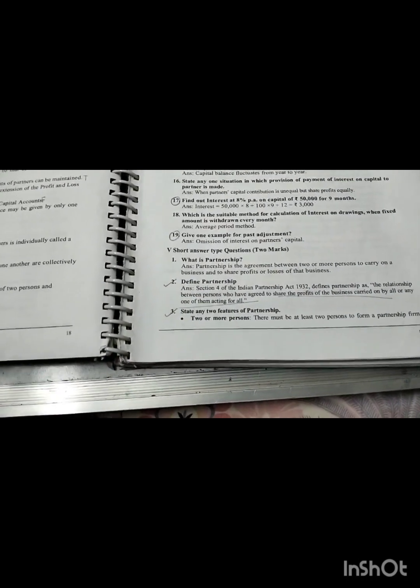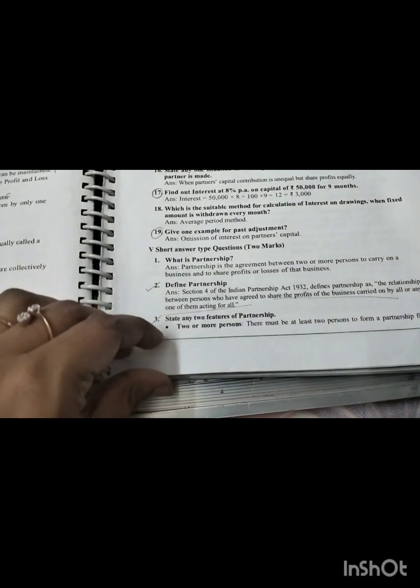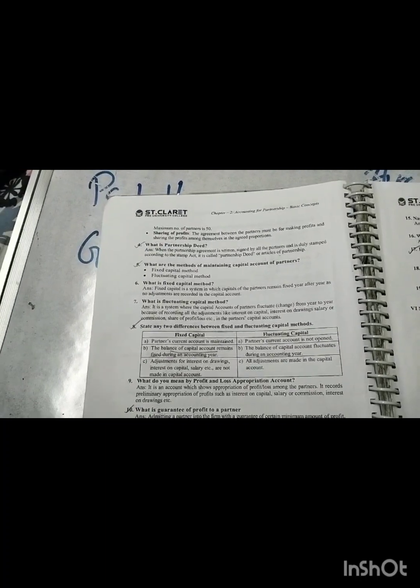Next is the 2 markers. Define partnership. This is a very important question. You need to write it exactly as it is given. So section 4 of the Indian Partnership Act 1932 defines partnership as the relationship between persons who have agreed to share profits of the business carried on by all or either one of them acting for all. And then the features of partnership: 2 or more persons, sharing of profit.